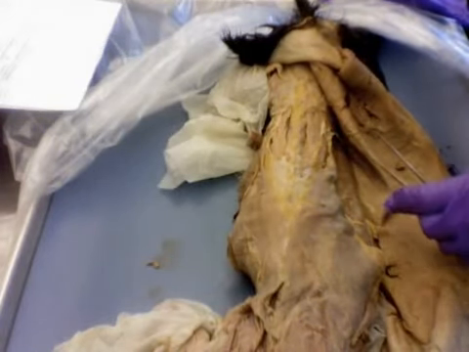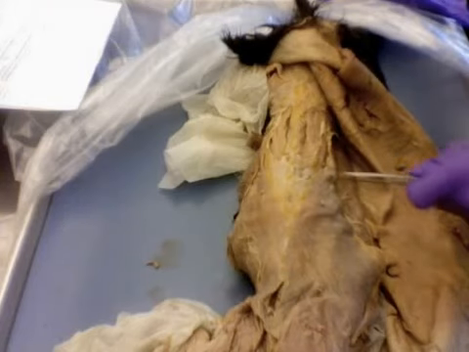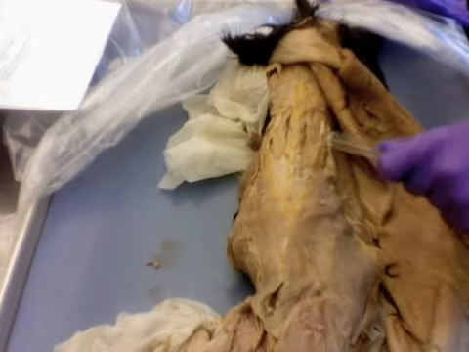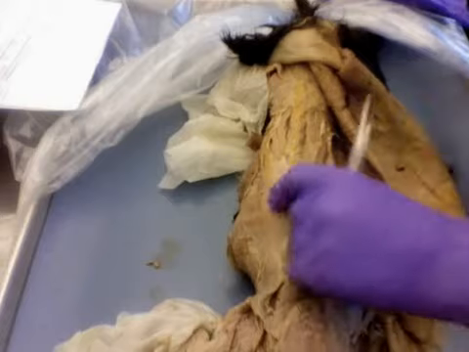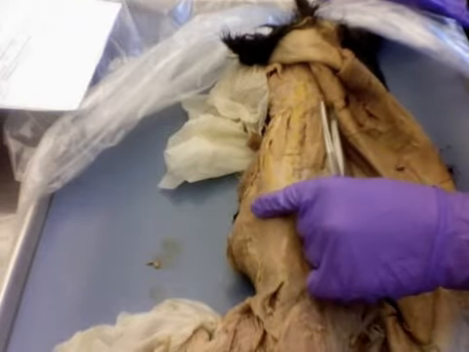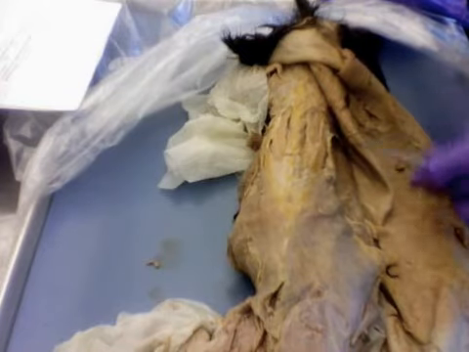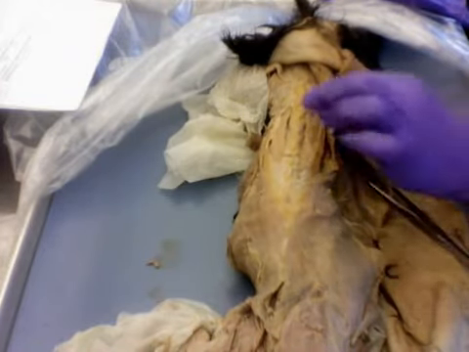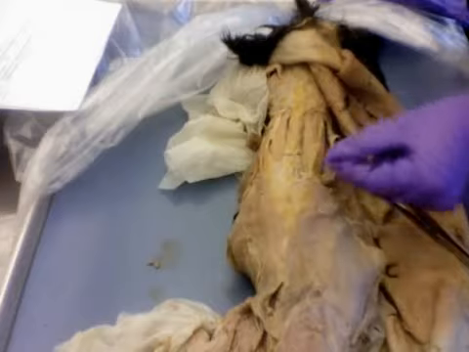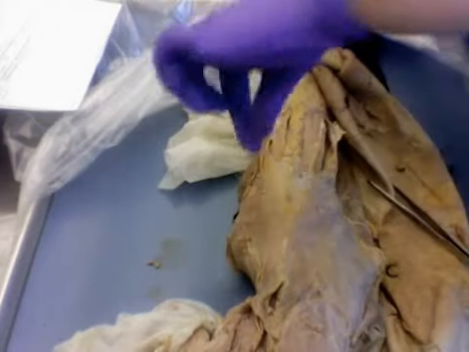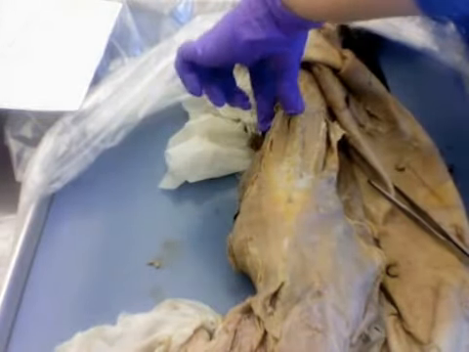Now, to find the lower back muscles, you did have to dig a little bit through this very thick, tough white fascia on the lower back of the cat here. But once that's done, you can quite clearly see the longissimus dorsi muscle. So right there, and as well on this side right there.